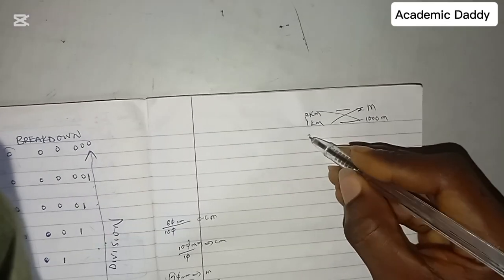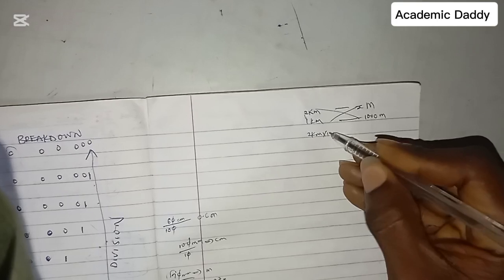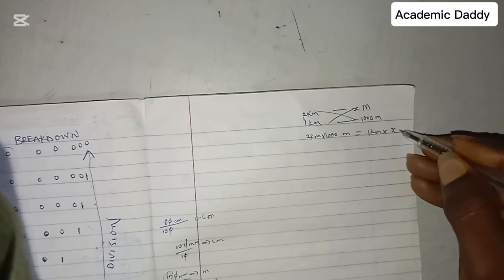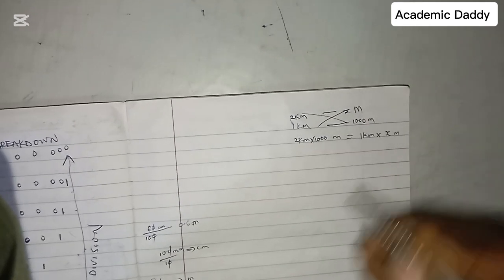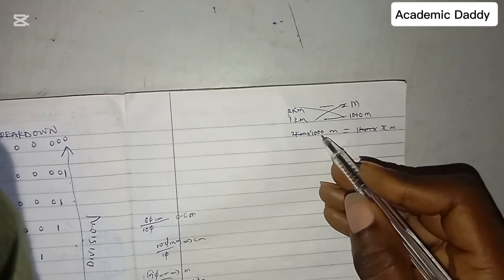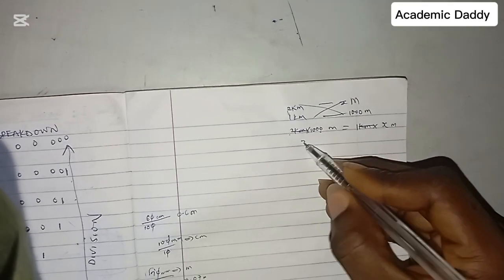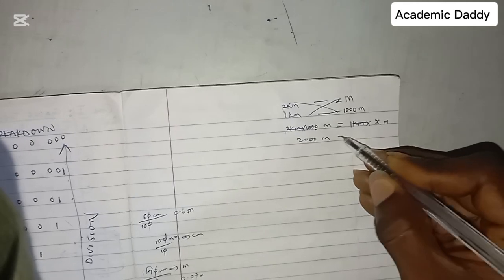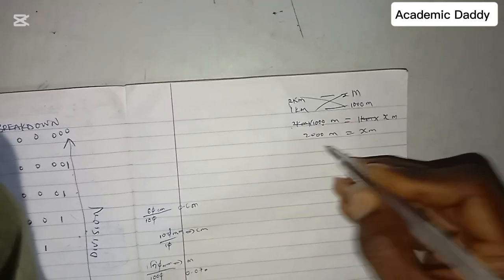You see it, so that 2 kilometer times 1,000 meter equals 1 kilometer times x meter. Since it's meter I'm converting to, I can cancel kilometer here. Then I now have 1,000 times 2 is 2,000 meter. That means that the x meter I'm looking for is equal to 2,000 meter. So it's best this way.